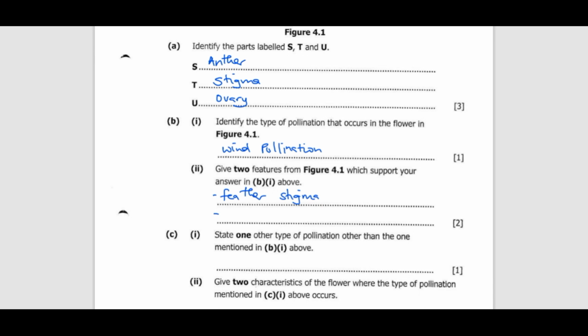And then the other one is that anthers are large to increase the chances of pollination. Okay, let us move to C.